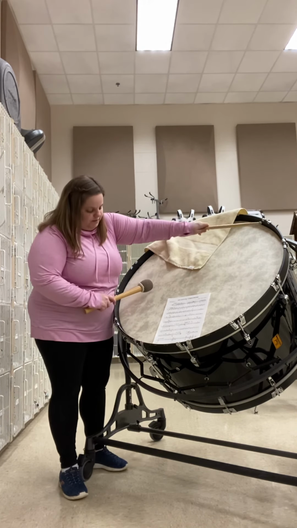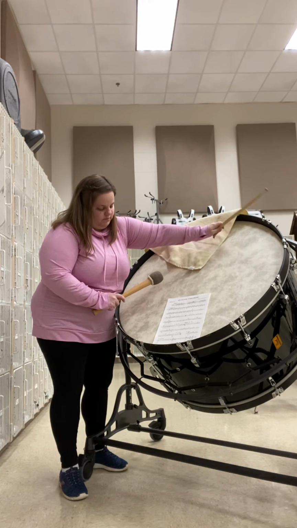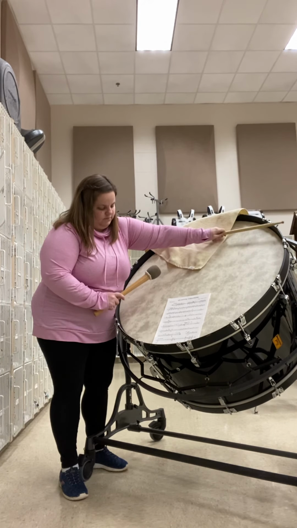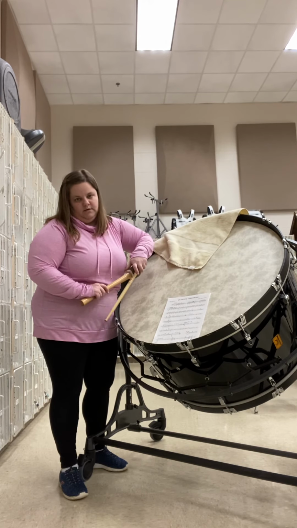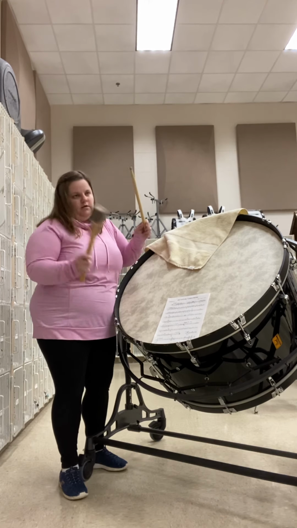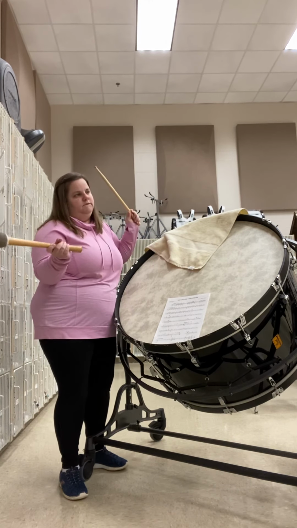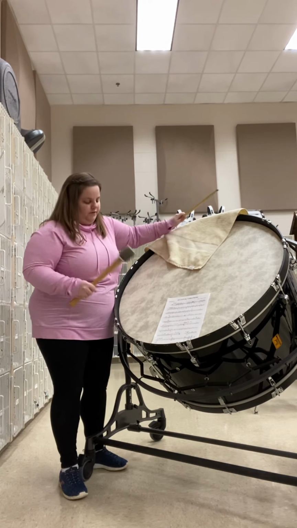What is our snare drum doing? Okay, so bass drum is just 1, 4, 1. 1, 4, 1. 4, 1. Over and over again.